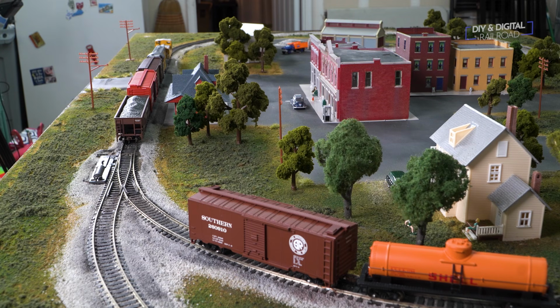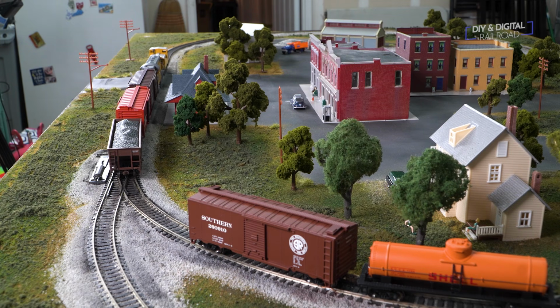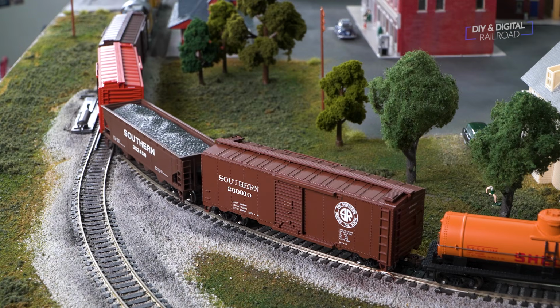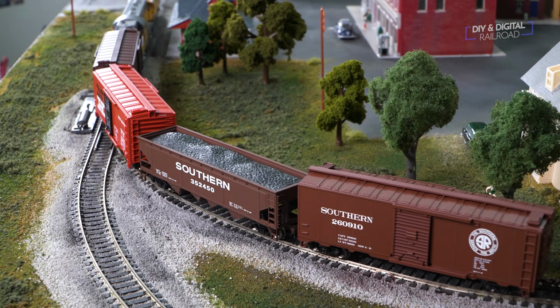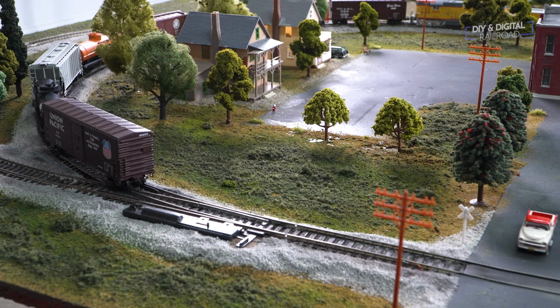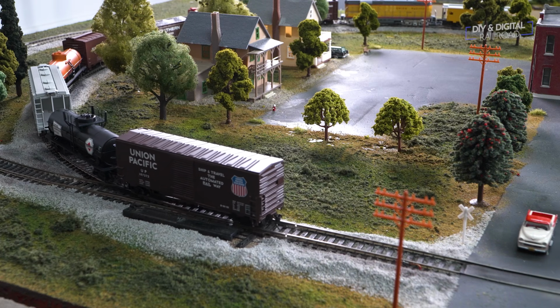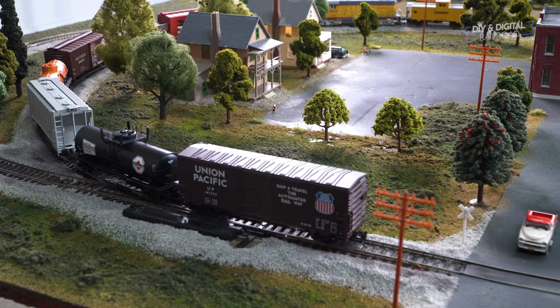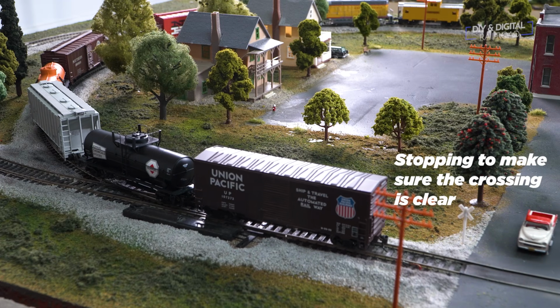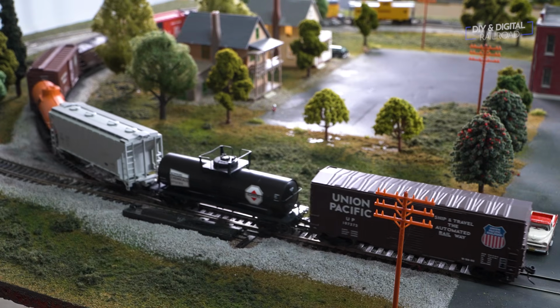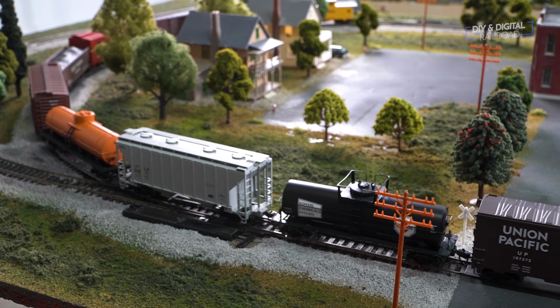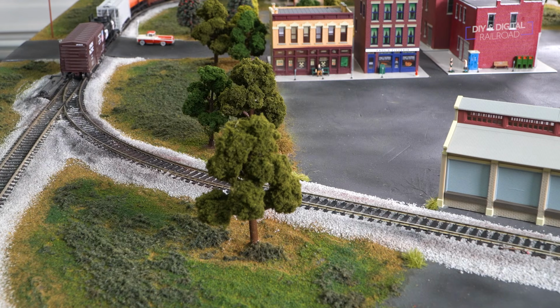Now we can couple to the back end of our cars on the siding and do a shove. And we can begin shoving cars into the siding that need to go there.